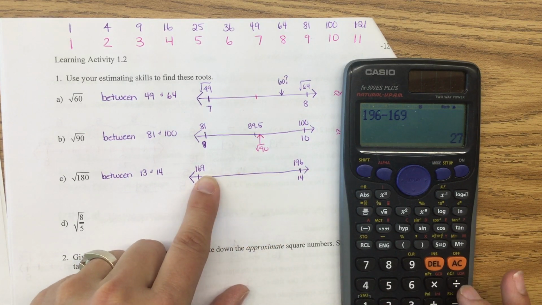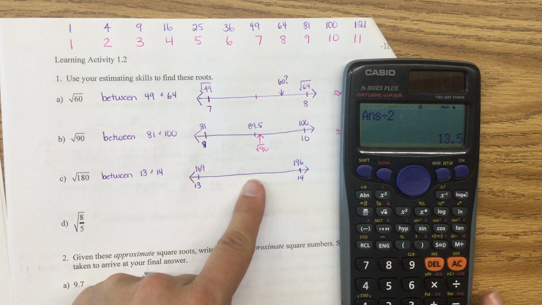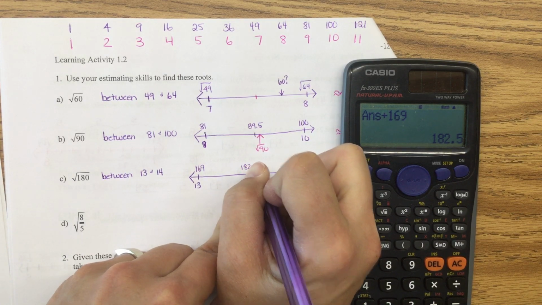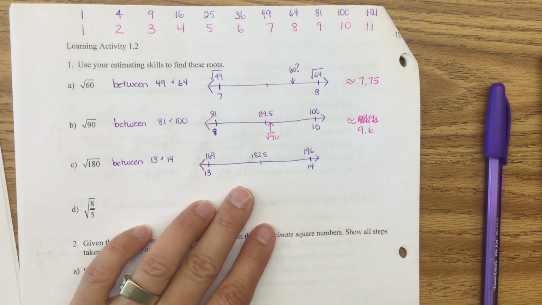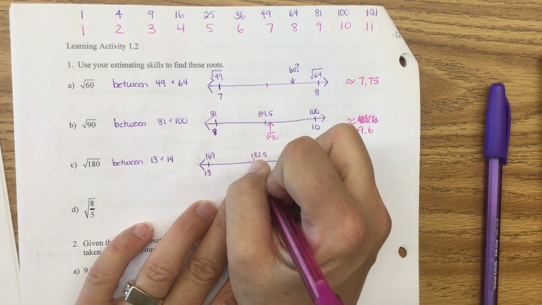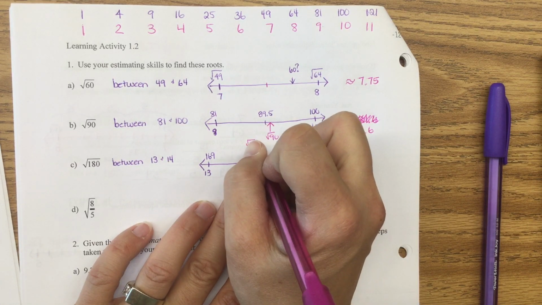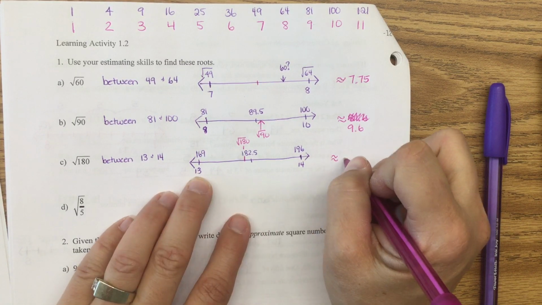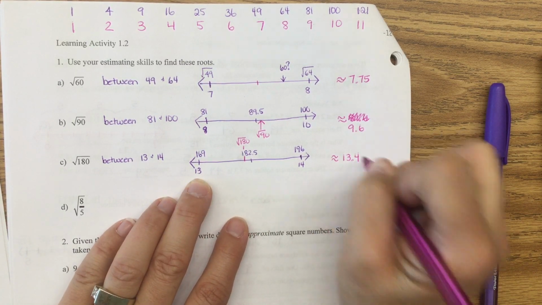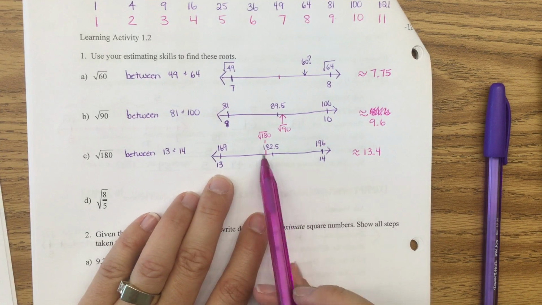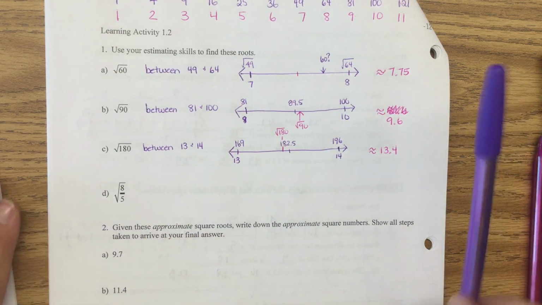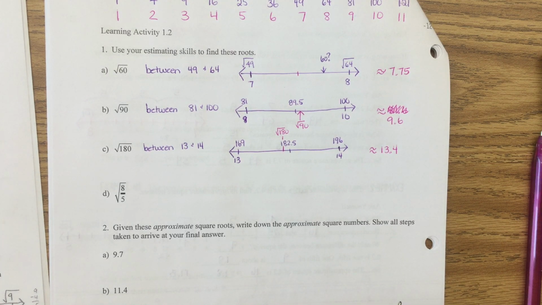So that's 27. I'm going to divide it by 2 to get my halfway point. This is 182.5. Okay, so if I was looking for the root of 180, I'd say approximately 13.4. Okay, it's a little bit less than half. I always like finding the halfway point. I find that's an easy way to gauge everything.